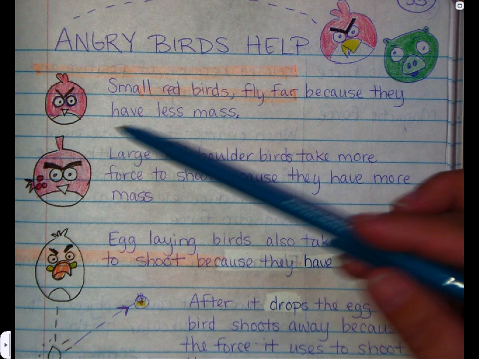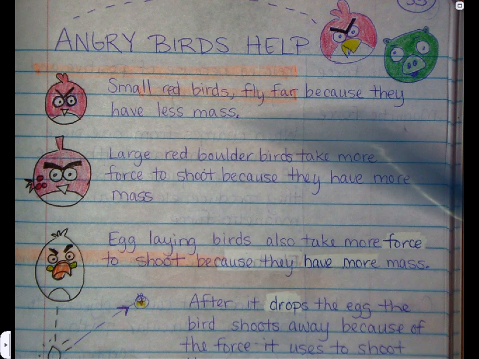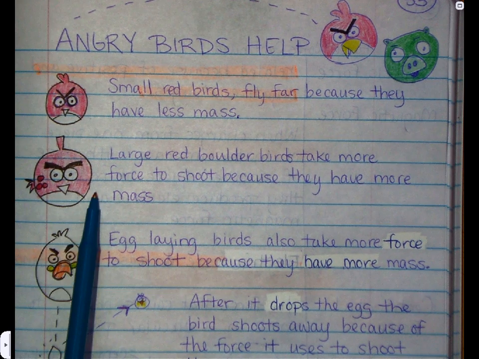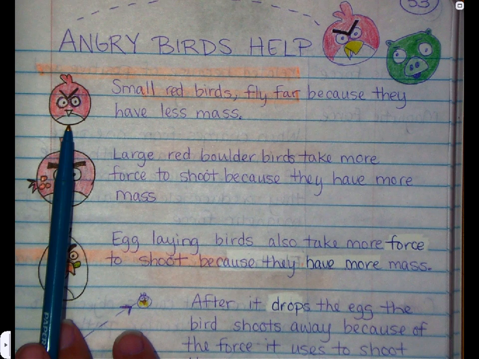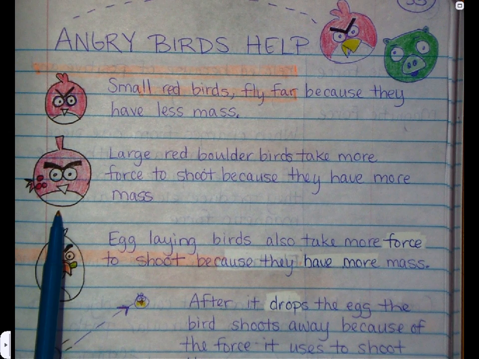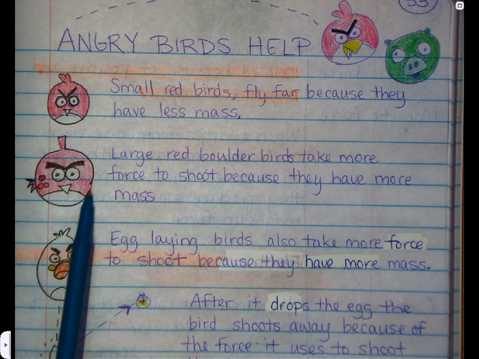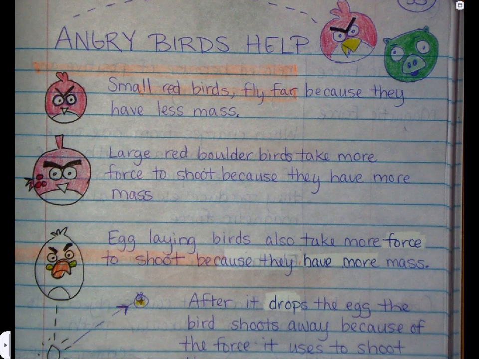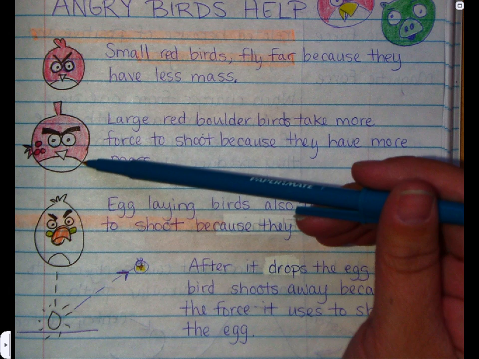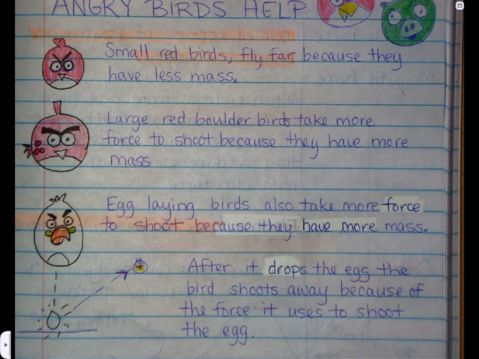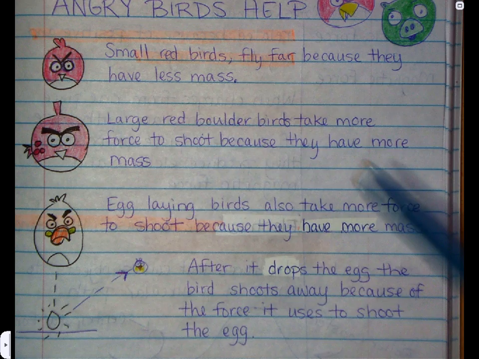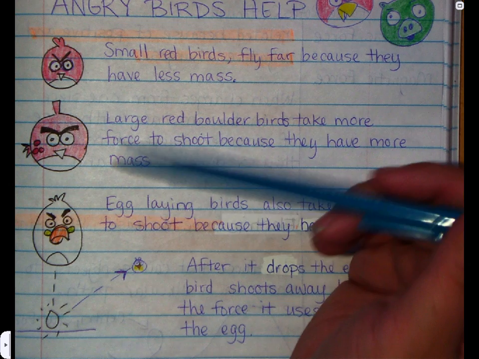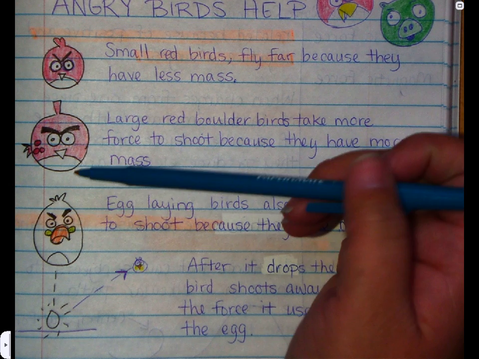The second bird that we're going to talk about is, I like to call them, the large red boulder birds, because they are really big in comparison to the little red bird, and it's harder for them to be shot far distances because their mass is so large. But because they have that large mass, they do a lot of damage. Today, for our example purposes, we'll be using the blackbird, which is similar in size and will be enough to give my example, because I haven't gotten far enough in the levels to be able to show the fluffy bird for this example today.